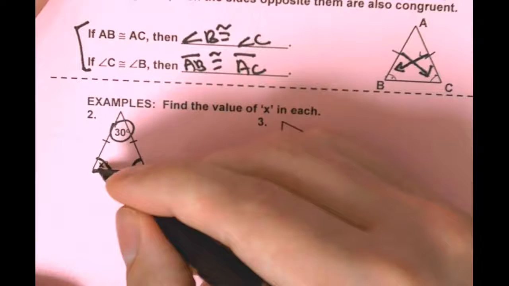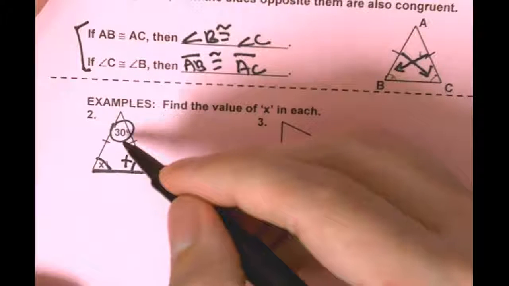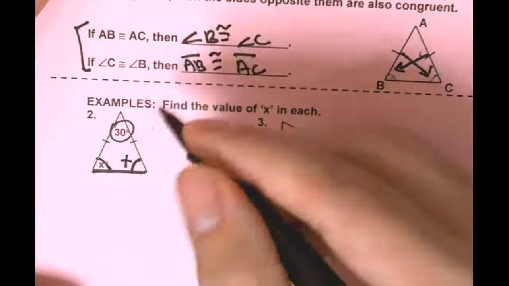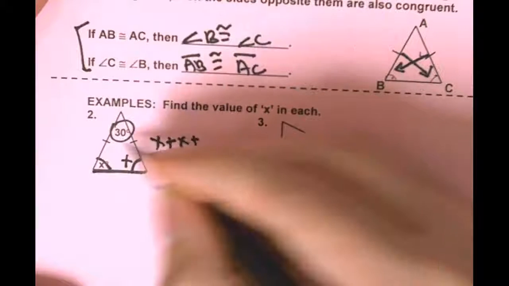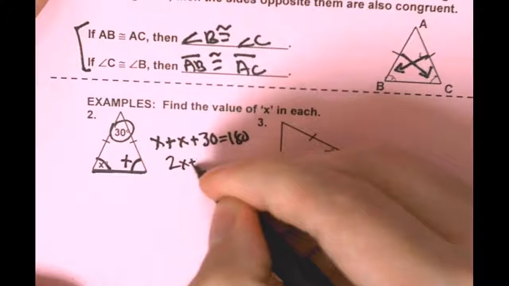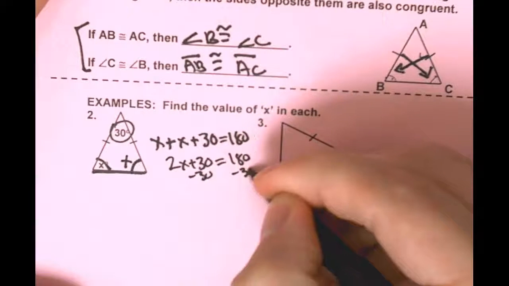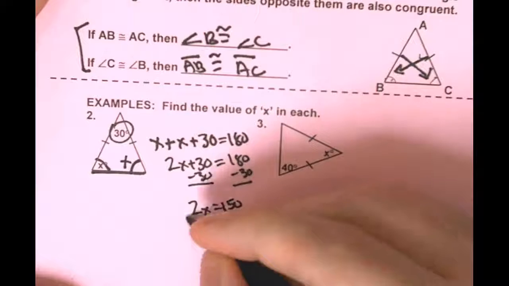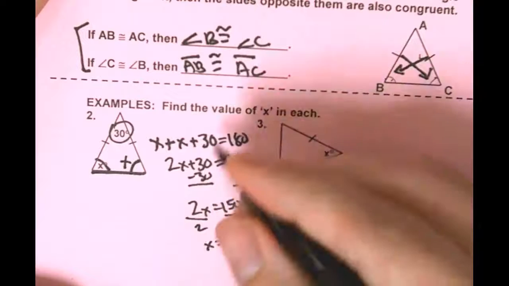So if this base angle is x, what does this other base angle have to be? Also x. So we can write an equation to find the angle measurement of x. We know this first x plus this second x plus 30 is equal to 180. 2x plus 30 equals 180, minus 30, minus 30, and we get 2x is equal to 150. Divide both sides by 2, and we get x is equal to 75.